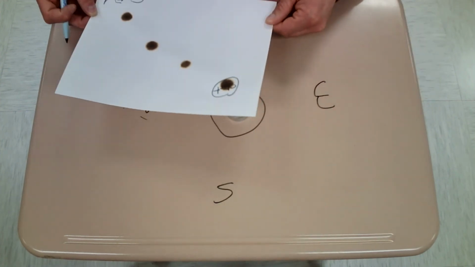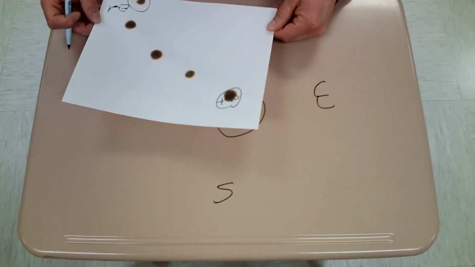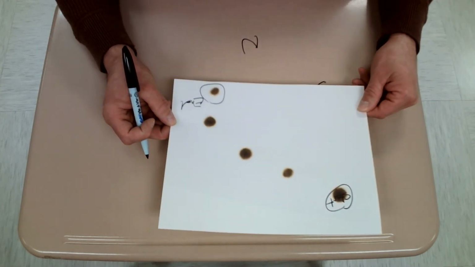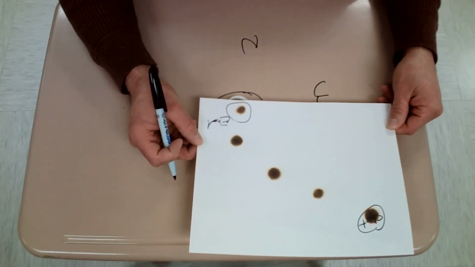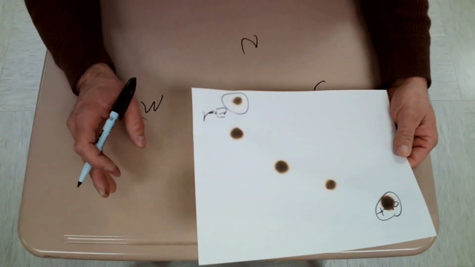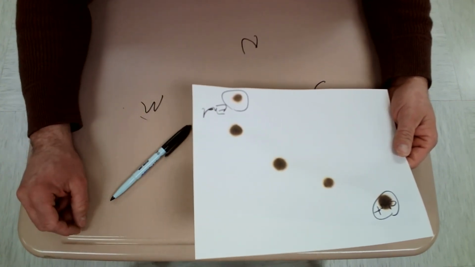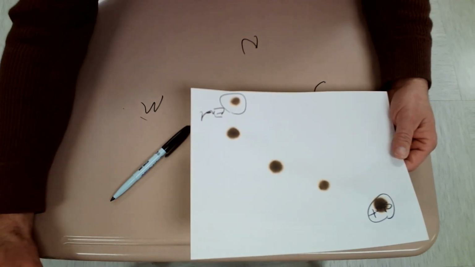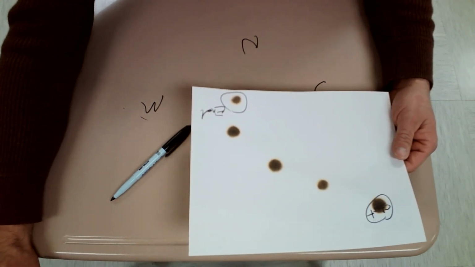As I go from where we started, the oldest volcano or island, to the current one, all right? And that's how we use hot spot volcanoes to determine the motion and direction of motion and speed of motion of tectonic or lithospheric plates.